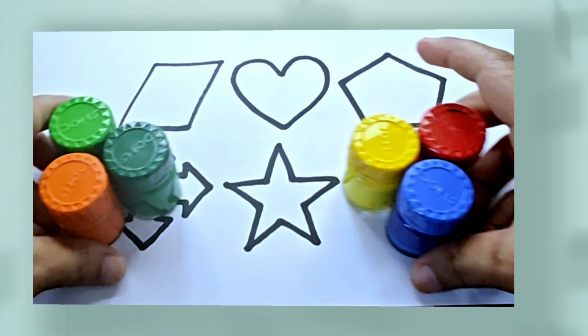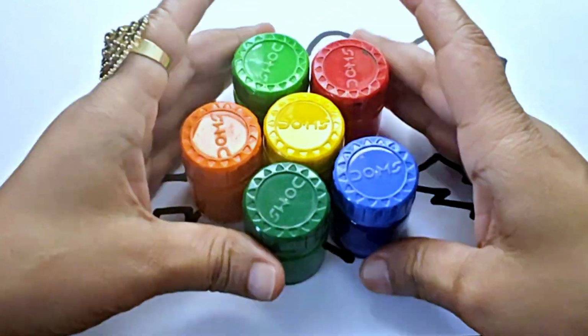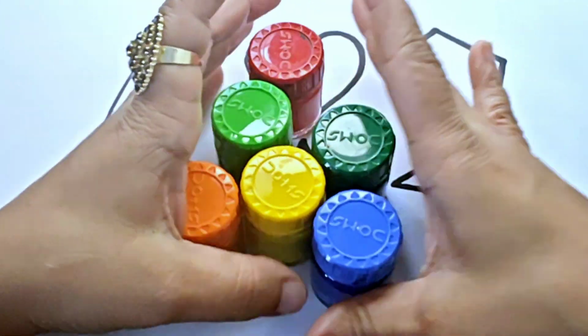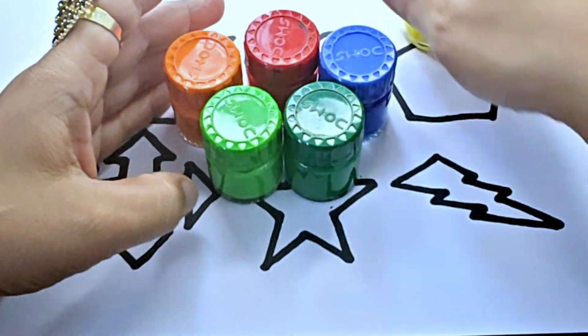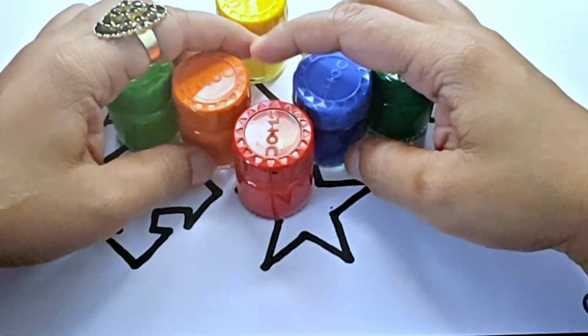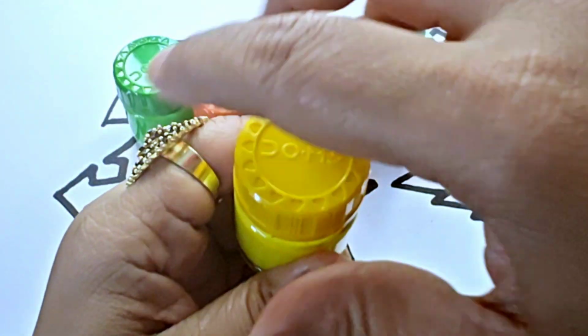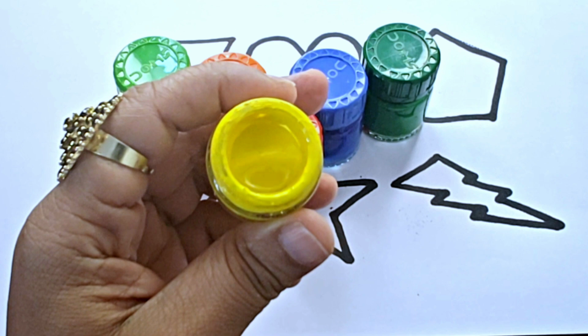Now let us know about colors. It is yellow color.